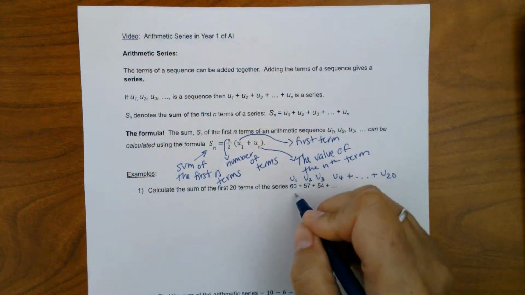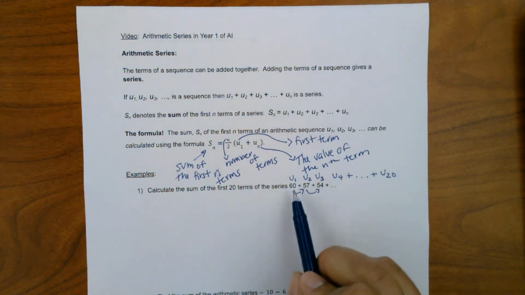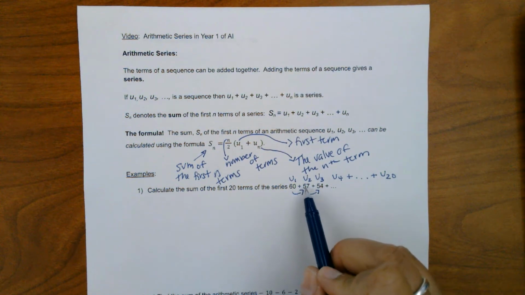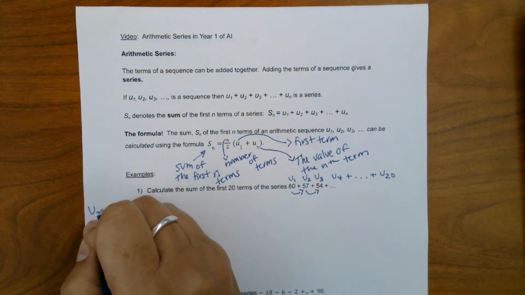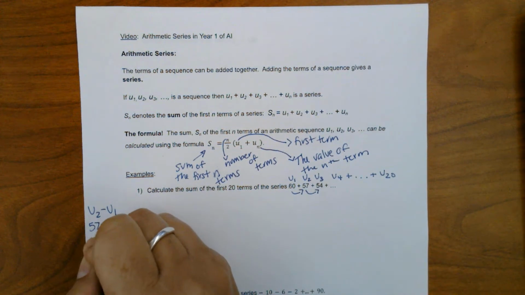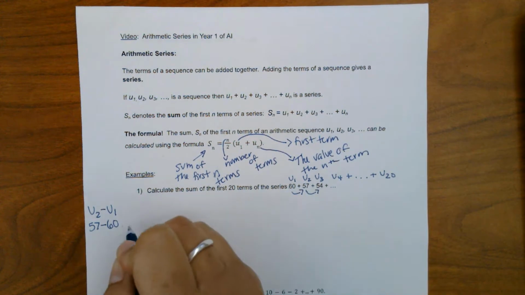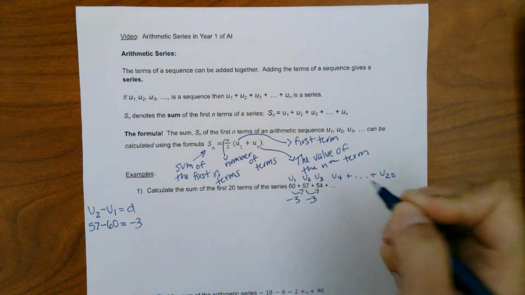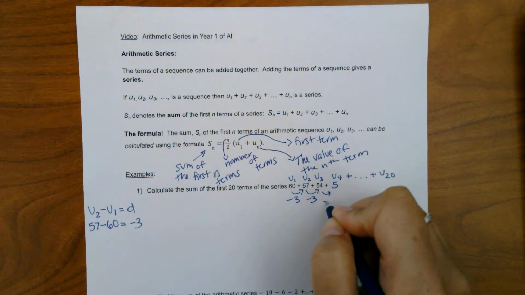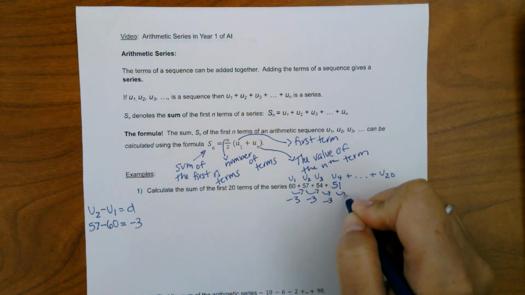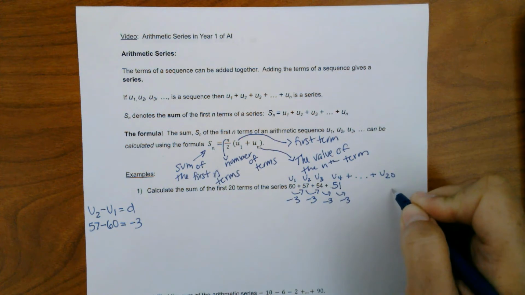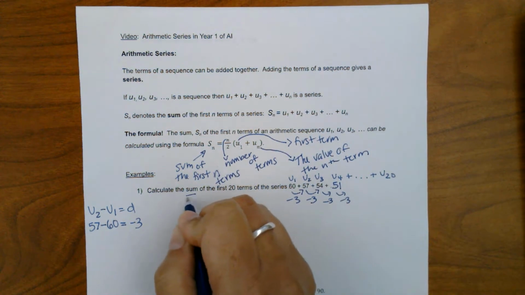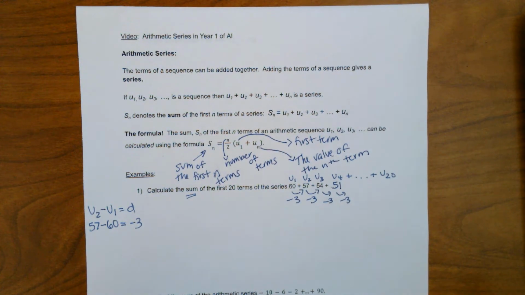What would we have to do? Well, we have to find that common difference. This is decreasing. 57 minus 60, remember, in order to find that common difference, you can always use u sub 2, 57, minus u sub 1, which is 60, and that gives us a common difference of negative 3. So we're subtracting 3. So u sub 4, subtract 3 would be 51. And then we could subtract 3 and keep going all the way till we got to 20. Then we'd have to add them. But that's a lot of mistakes. So let's use this formula.